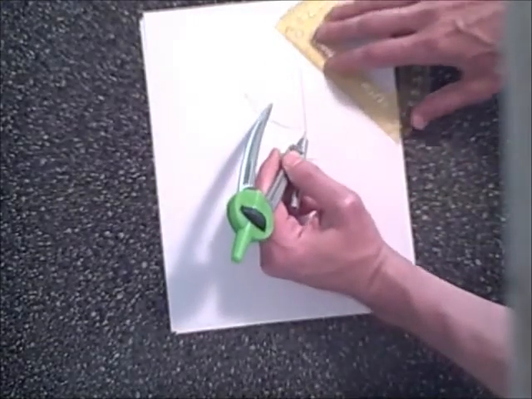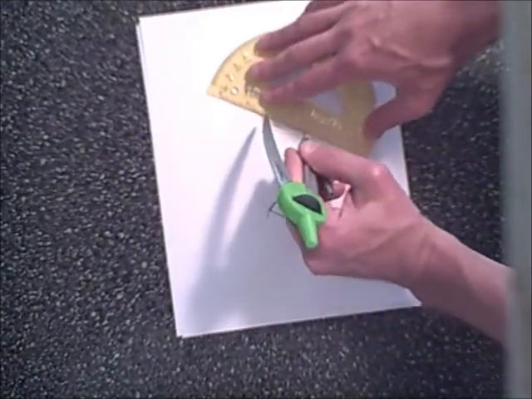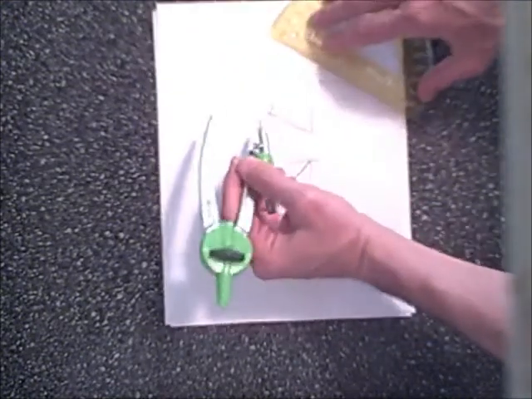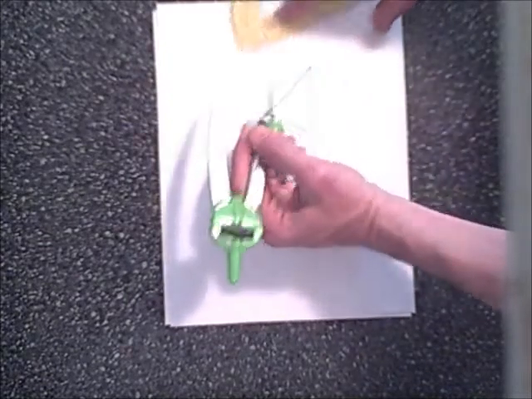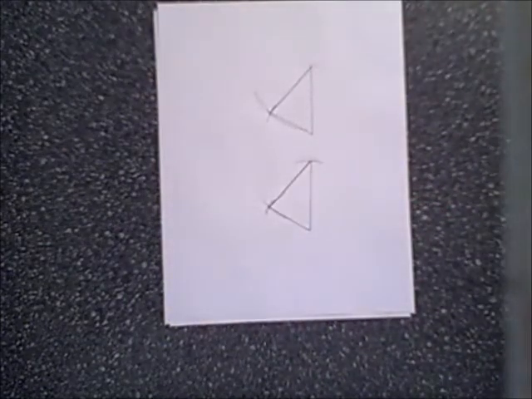So all we have to do is use our straight edge there and our straight edge here. And we basically just drew two congruent triangles.